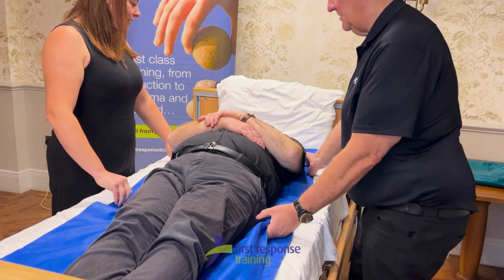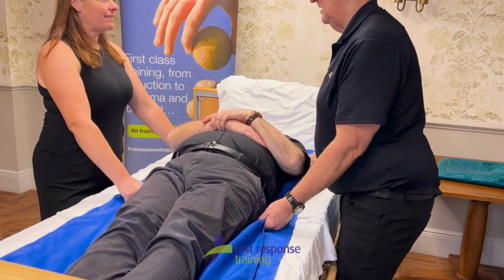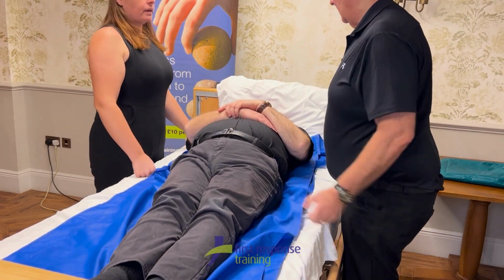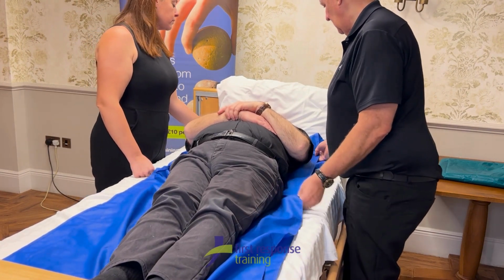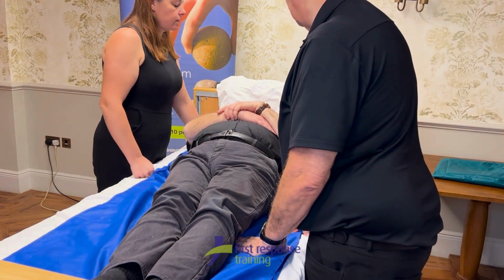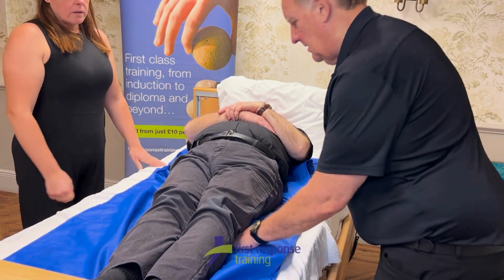They hold a side of the slide sheet and pull together to move Gary up the bed. Roger removes the slide sheet.